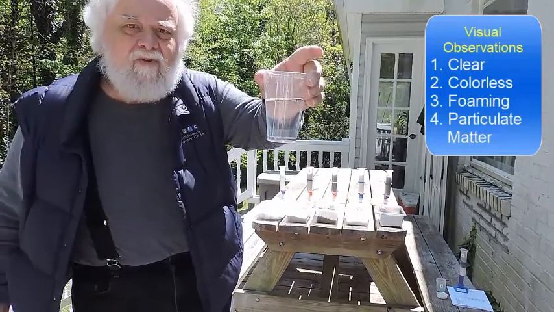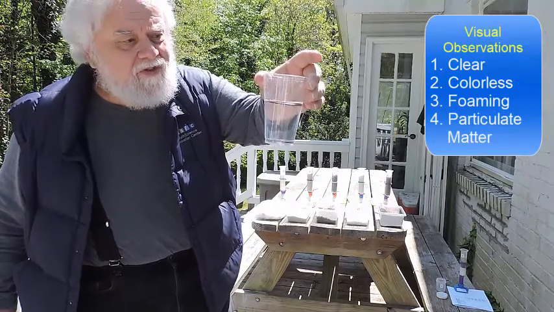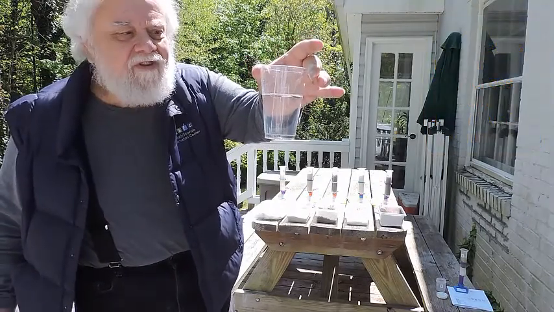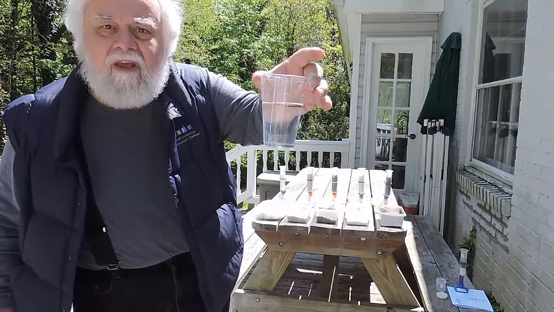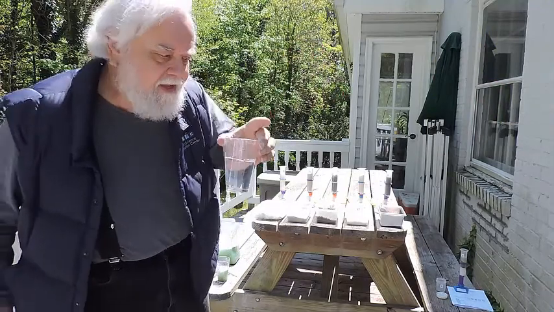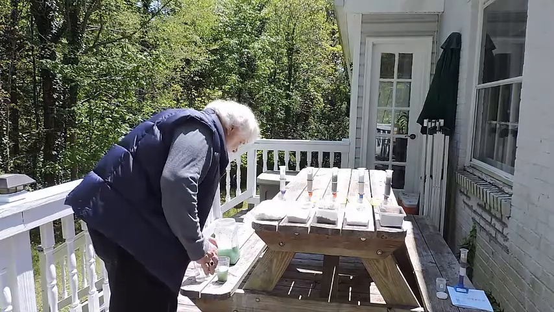Are there particles floating in it? No, we like to call those crunchies. Water is not supposed to crunch. So there are no crunchies. It is clear, it is colorless, and it doesn't foam. That's clear water. That's clean water.